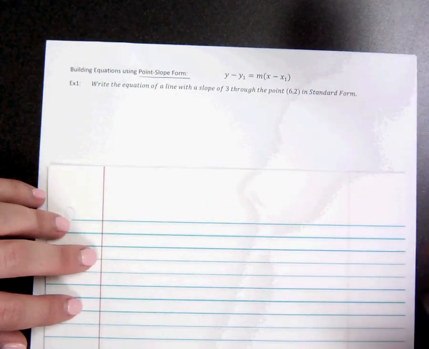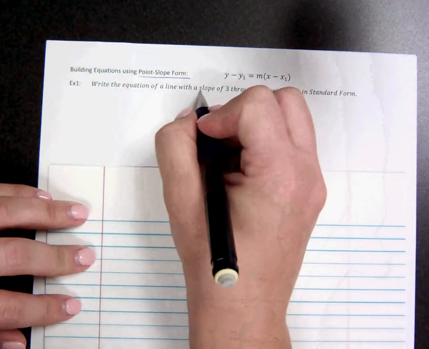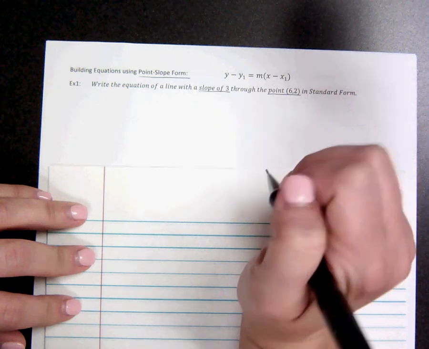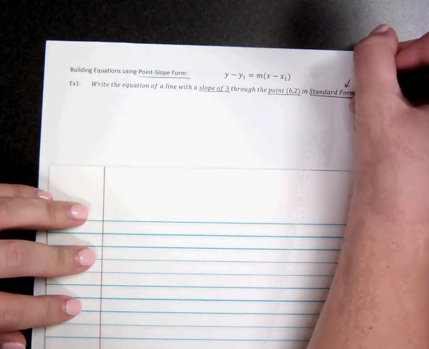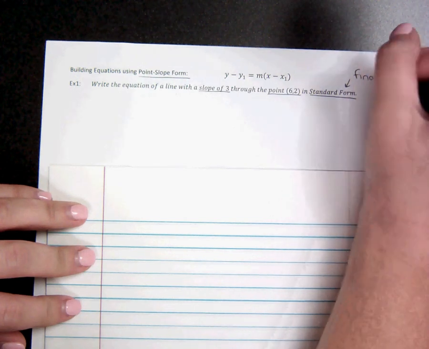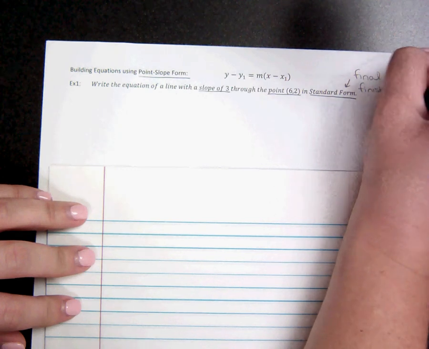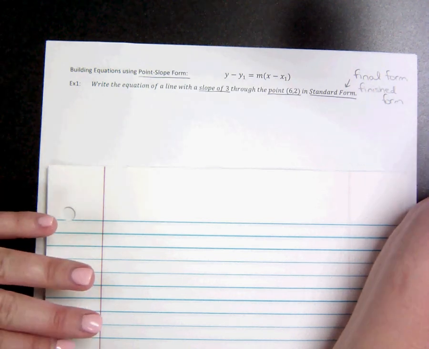So let's look at example 1. It says, write an equation of a line with a slope of 3 through the point (6, 2) in standard form. So this is going to be your final form. Sometimes I call it the finished form. It's kind of like when you write a paper. You have a rough draft, and then you have your final copy.